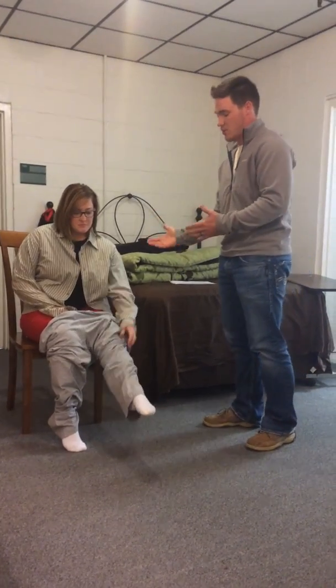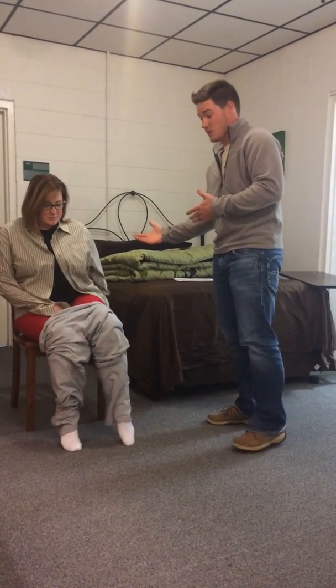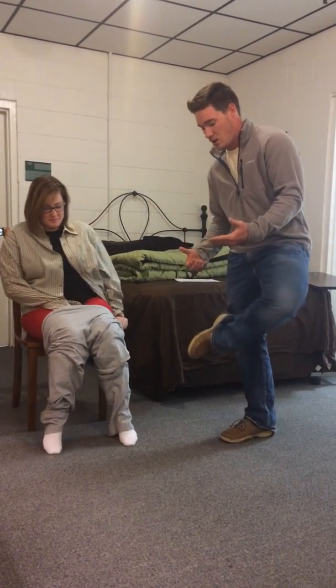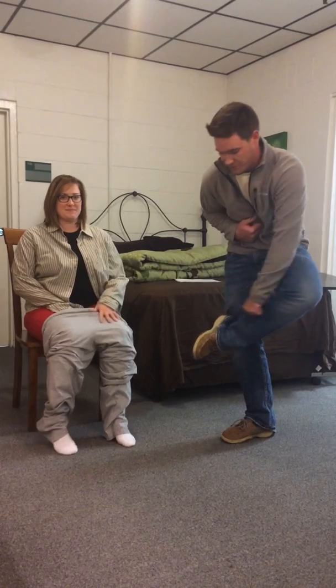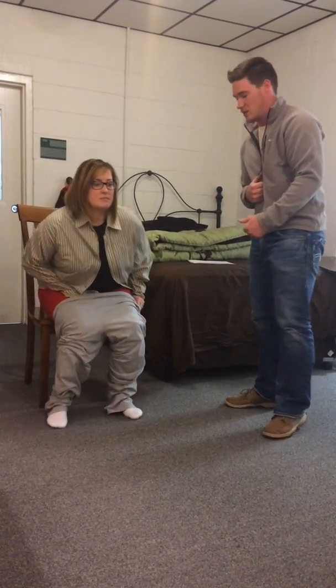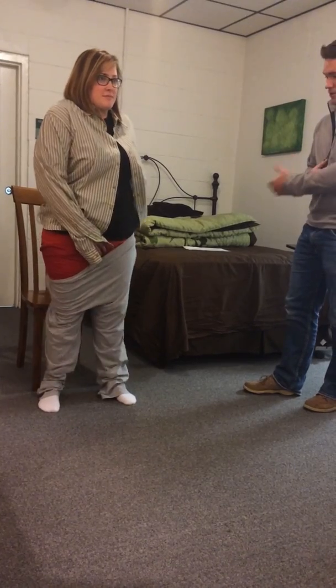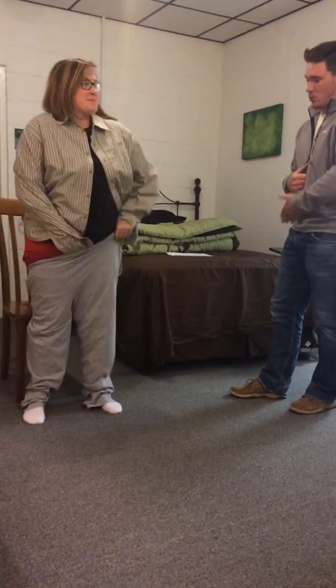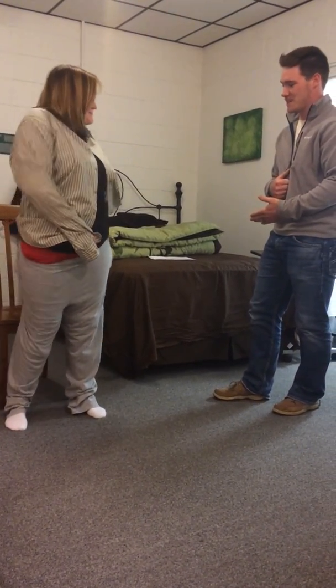So we want to keep her in the seated position, and she's going to thread one leg with her unaffected arm and then put her other one up just like so. She can stand, so she's going to pull her pants up all the way.